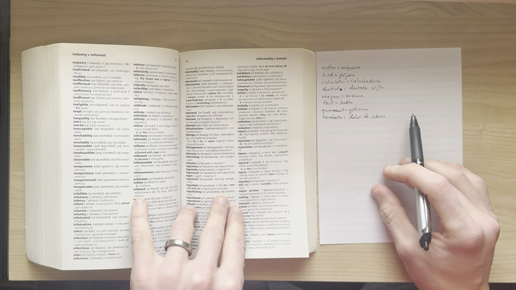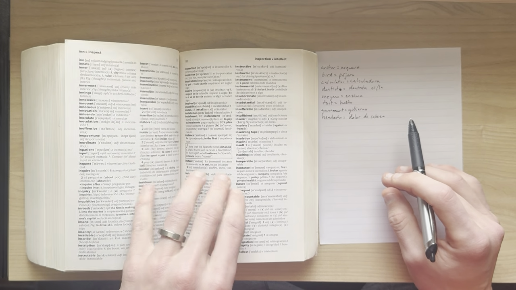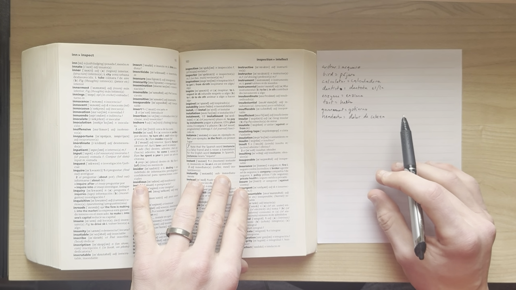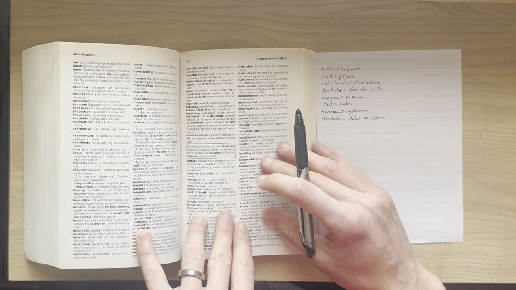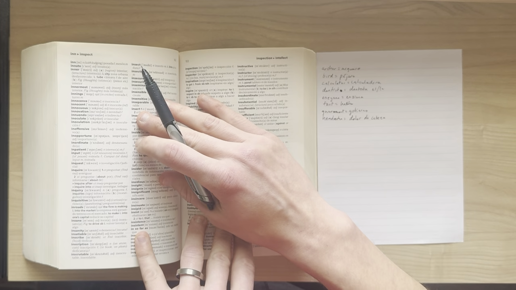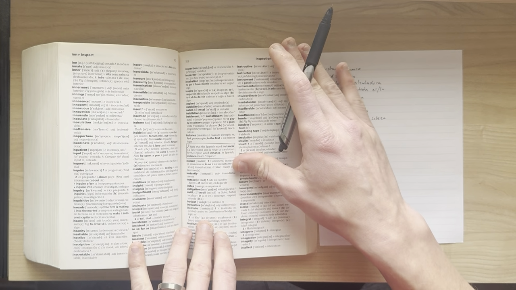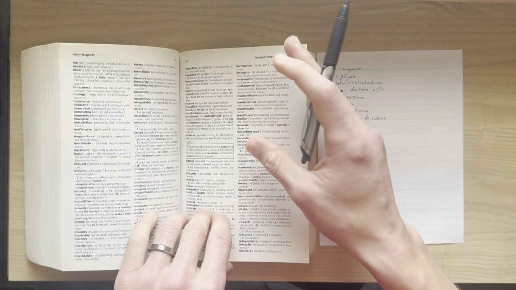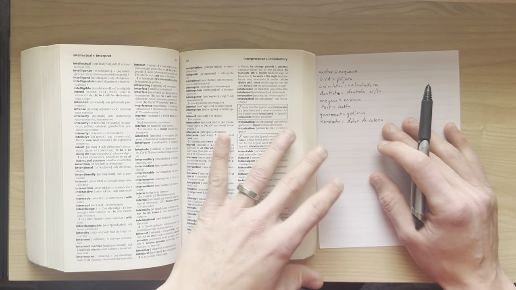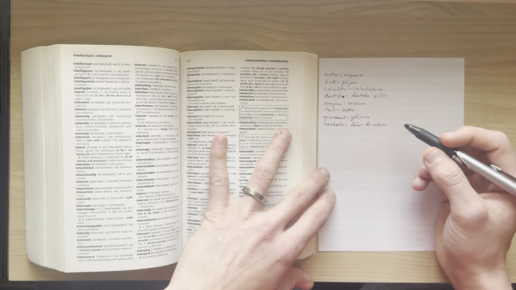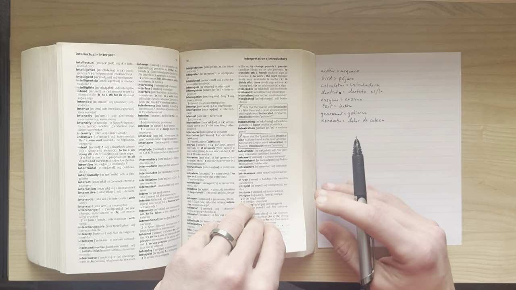Okay. What's next? We're in the I's. What do we want to do here? We did loco, or we did insane before, which is loco. We did inteligente before too, which was a good one.